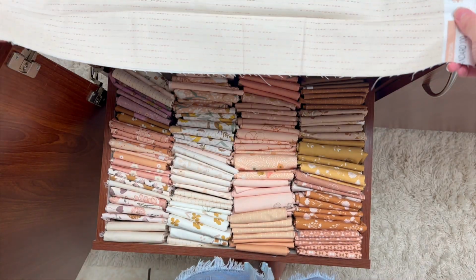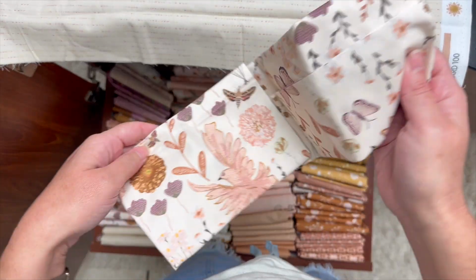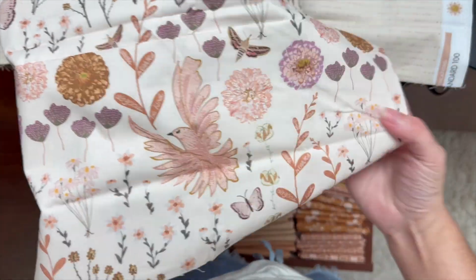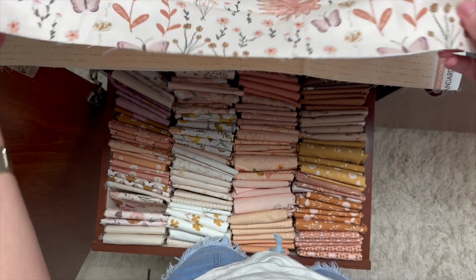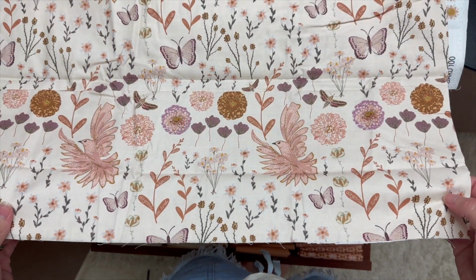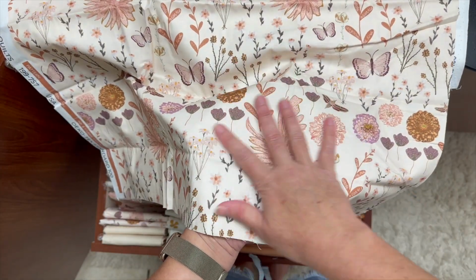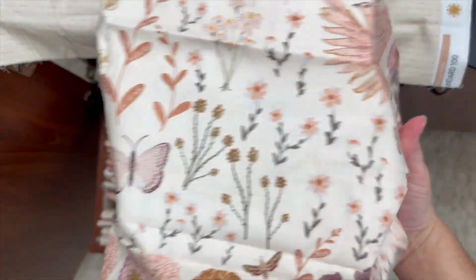It's pretty simple. And then let me just show you a busy so that you will have an idea of that. This is definitely a low volume because it's got the light background, and overall it kind of reads light, but there's so much going on with the design and color that I would call this a busy.